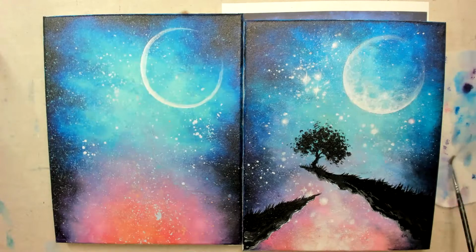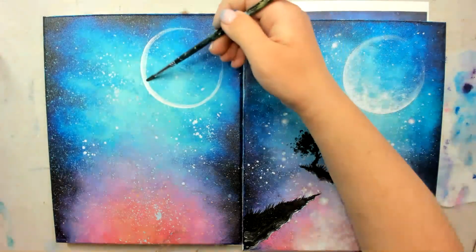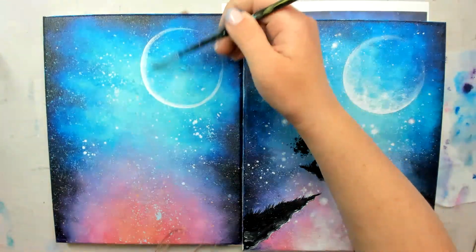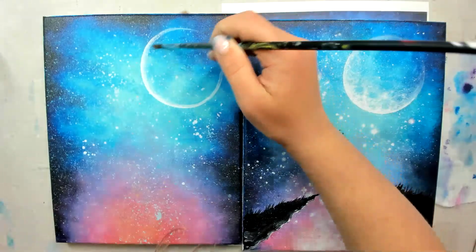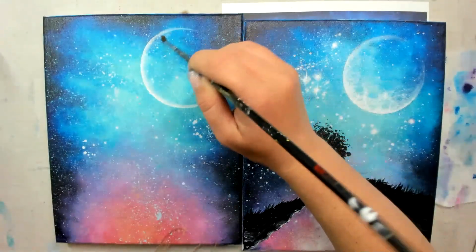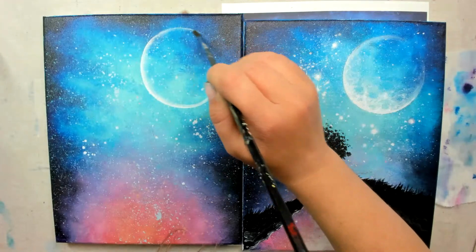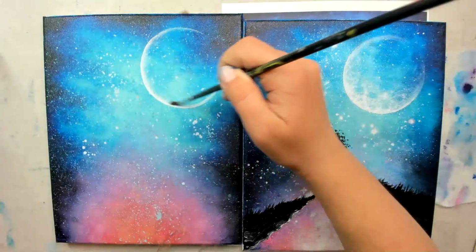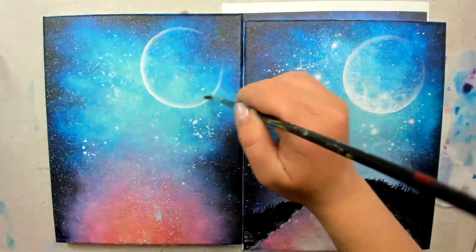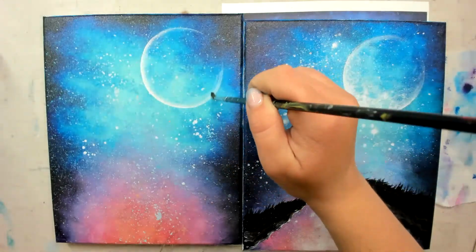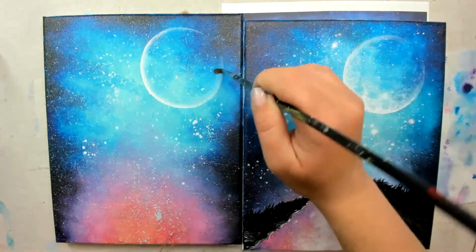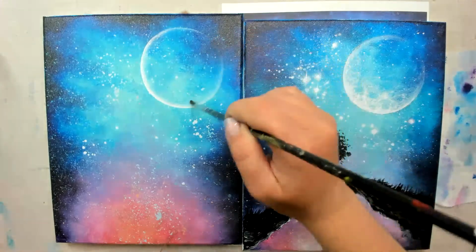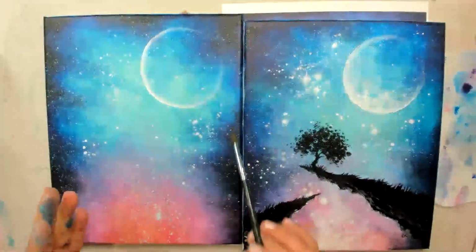I'm going to dab it off on a paper towel, dry, dry, dry. And then I'm going to start merging this edge into my background. I'm going to rub it in to create a smooth blending so it doesn't look like a line, so it doesn't have that edge of a line. Do you see? Now it looks much smoother.